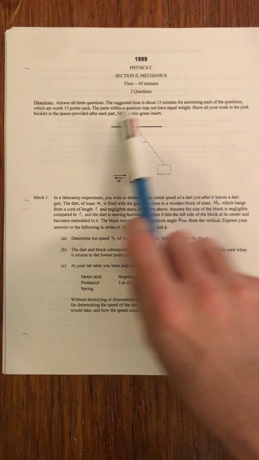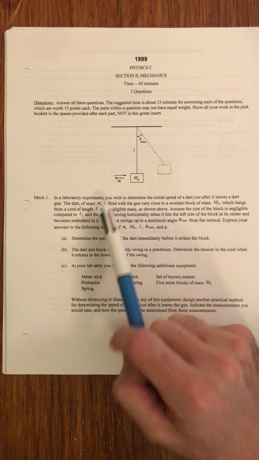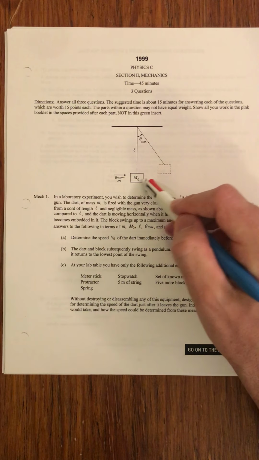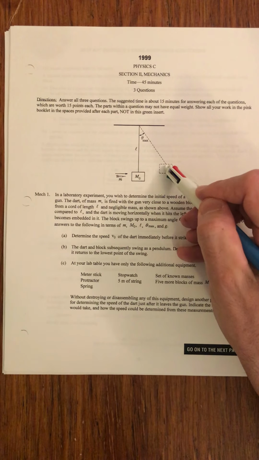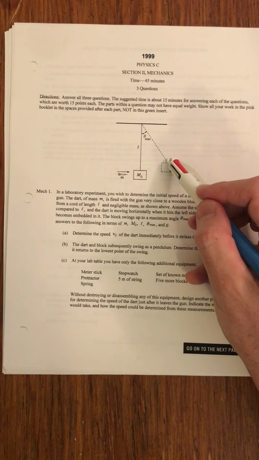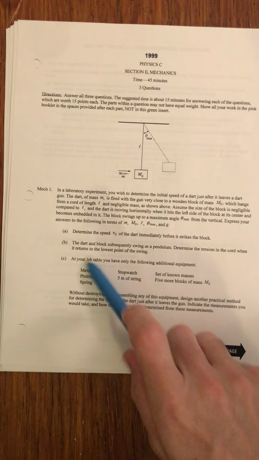Just looking at this, I'm thinking there's going to be momentum and then energy, right? This is a ballistic pendulum. This is an inelastic collision here, and then it is a conservation of energy problem. But we have to do the inelastic collision separately from the conservation of energy problem, because energy won't be conserved if that thing is sticking in there. But let's actually read it.